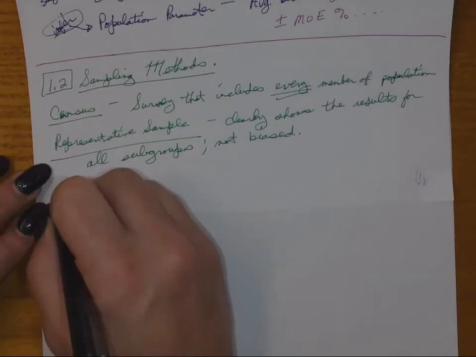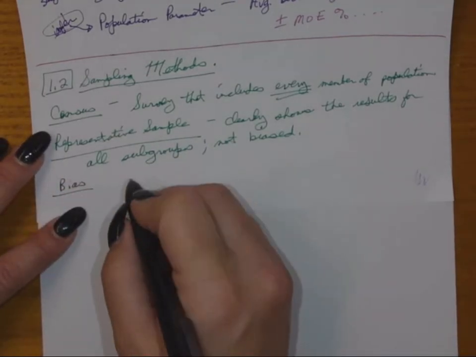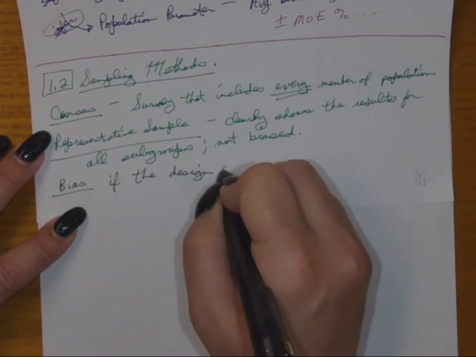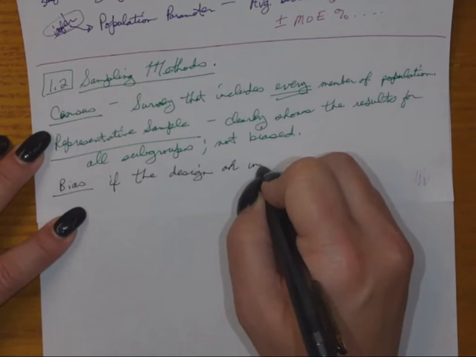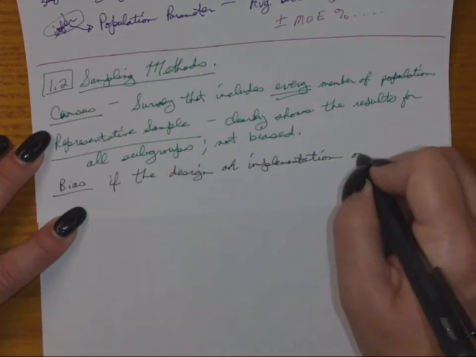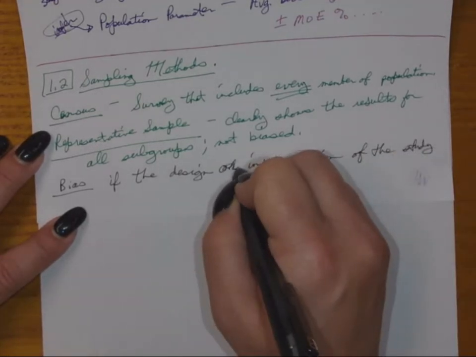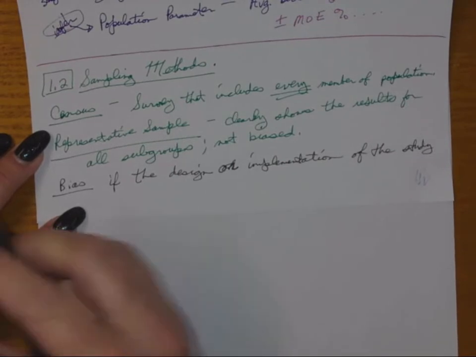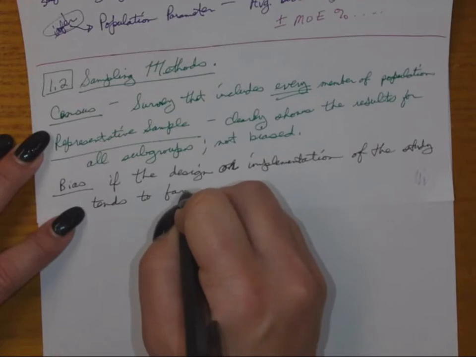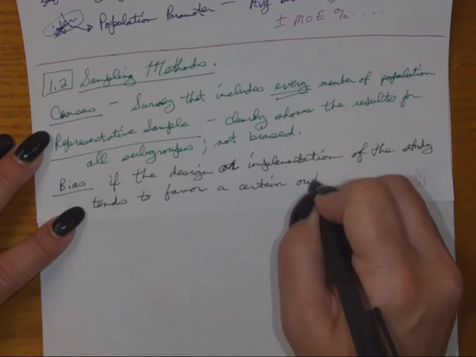A study is biased if the design or implementation of the study tends to favor a certain outcome or results.